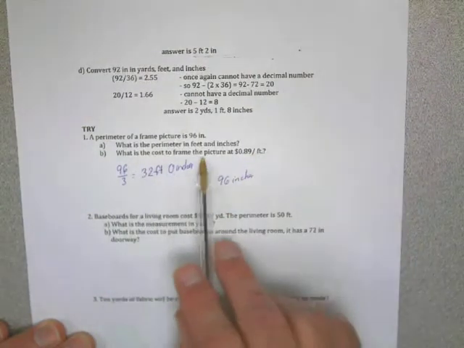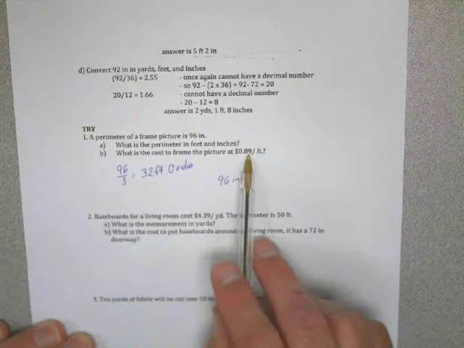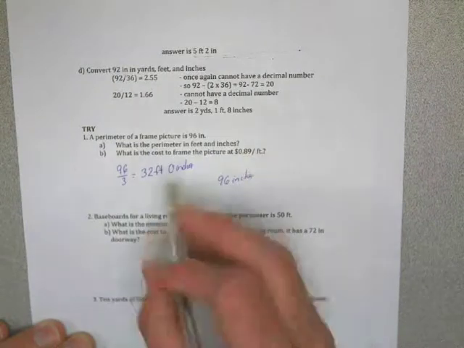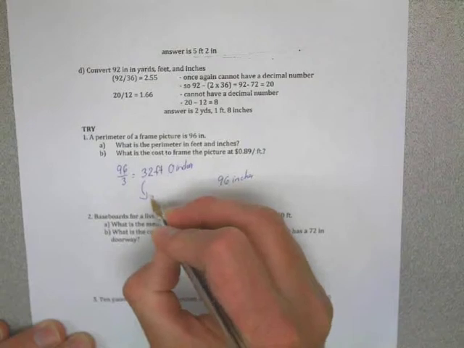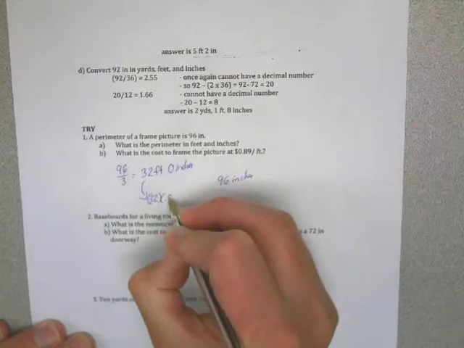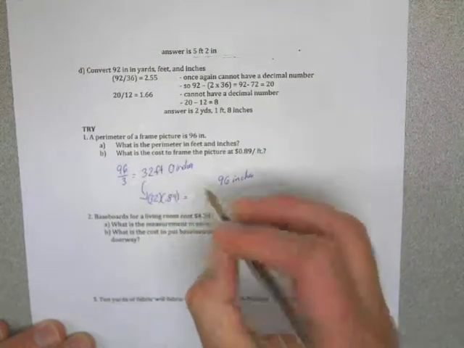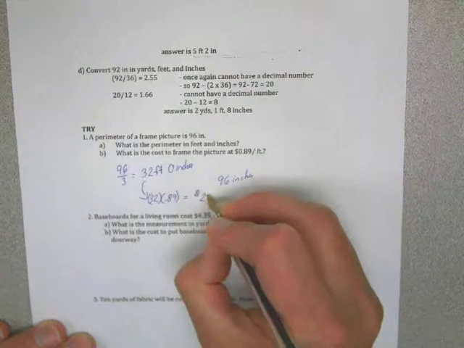What is the cost to frame the picture at 0.89, or 89 cents per foot? So it's going to be 32 times 0.89, and that will equal $28.40.